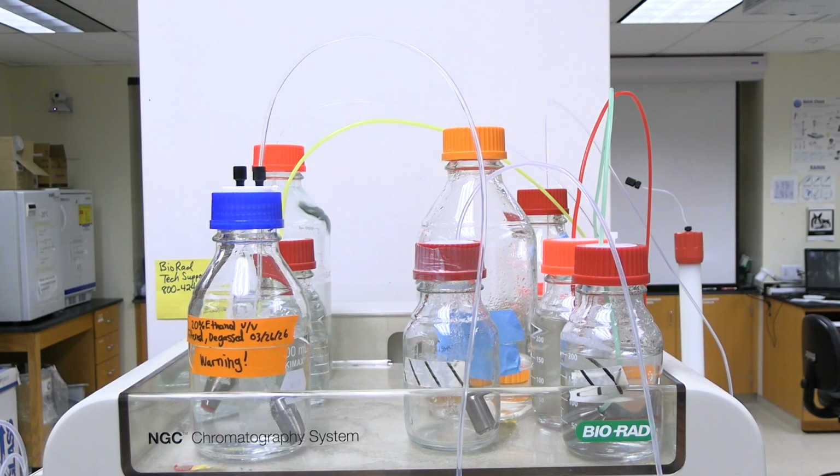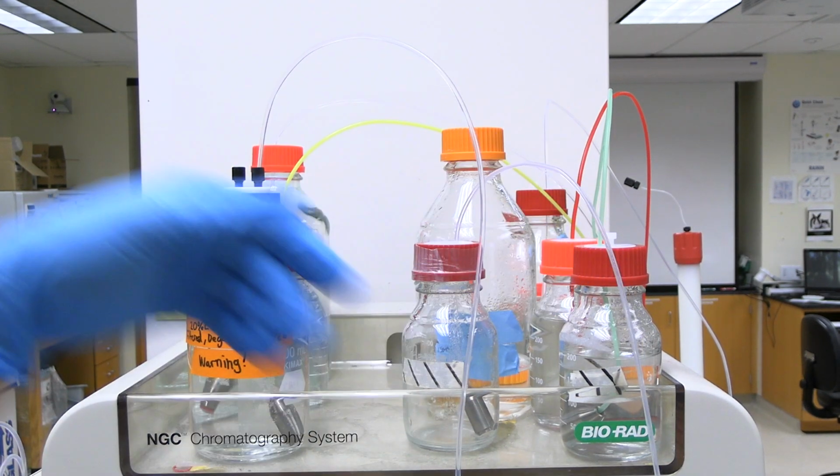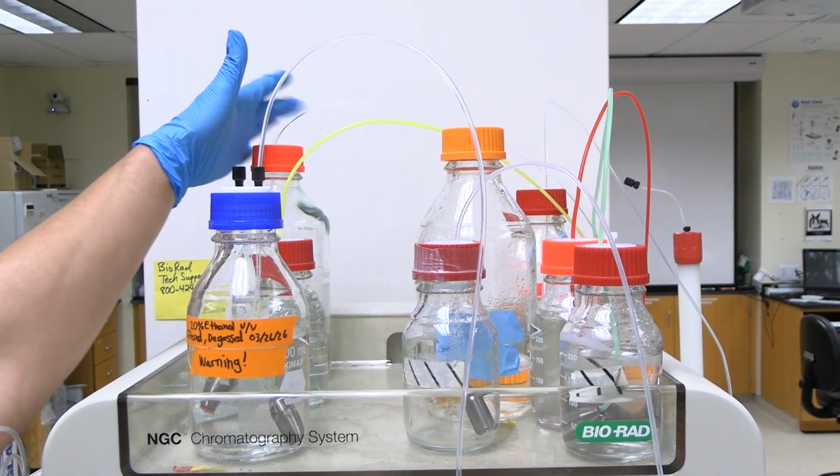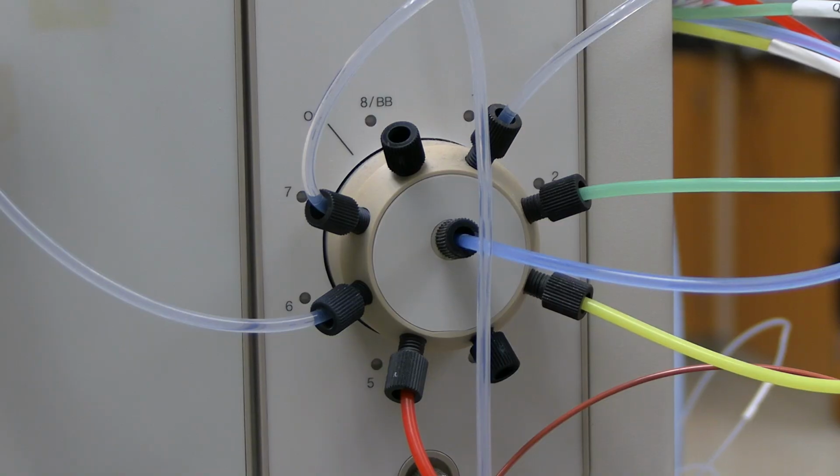Install the desired solutions to the solution lines. Solutions must be filtered through a 0.22 to 0.45 micrometer filter. Solutions must be degassed. System pump A is connected to one solution. System pump B is connected to the solution valve that allows 8 different solutions to be connected.